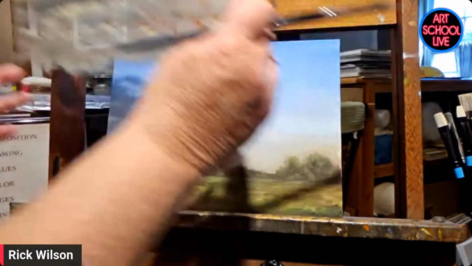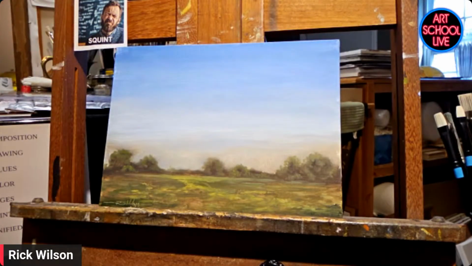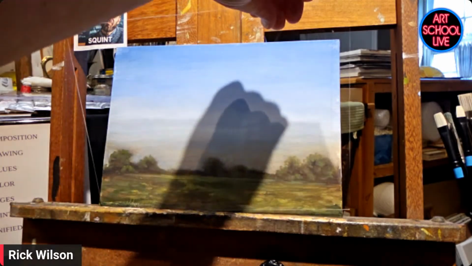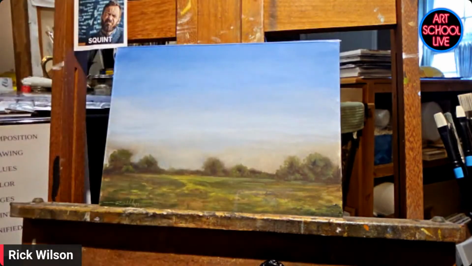Any suggestions on which ones we want? Well, nimbus would be another dramatic cloud formation, and that would be really much similar to what we just painted. How much time do we have? A little less than 10 minutes.